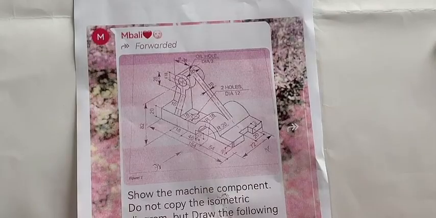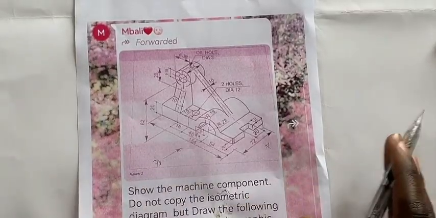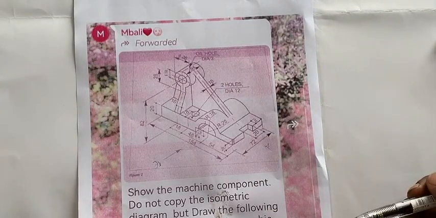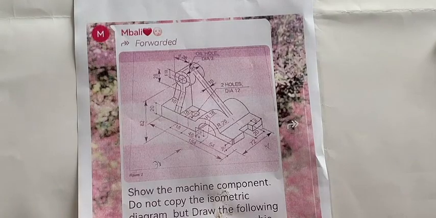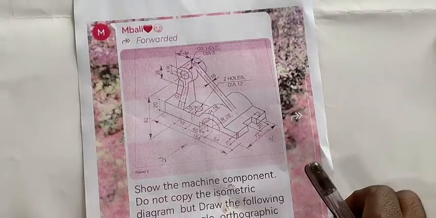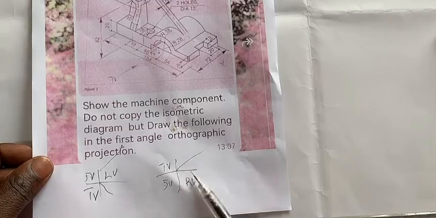Are we together? And Mbali, you didn't give us the scale. So we are going to assume using a scale of 1:1. So let's draw. Since we are going to draw this one according to the third angle orthographic, understand the formula. I can start my drawing a little bit at the bottom left hand corner of my drawing sheet.